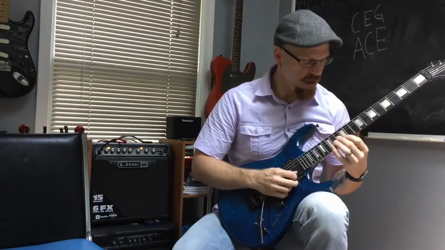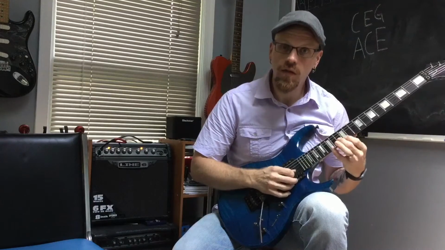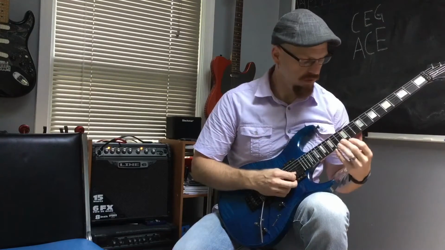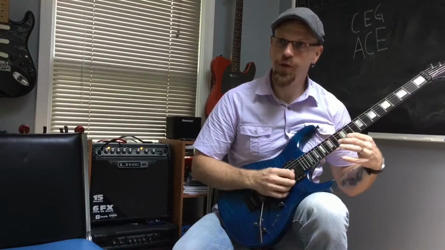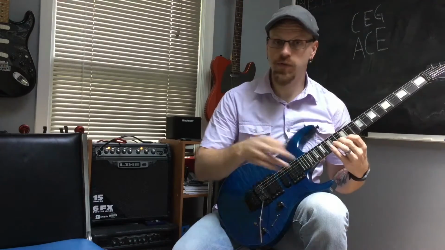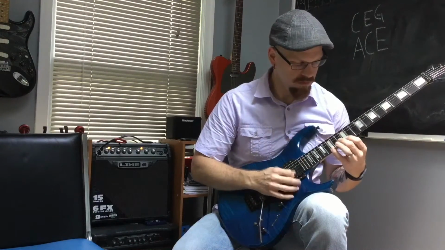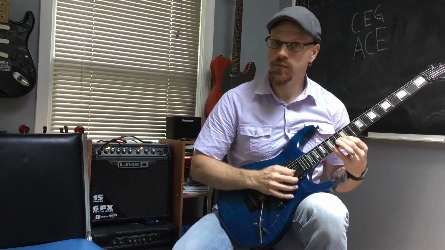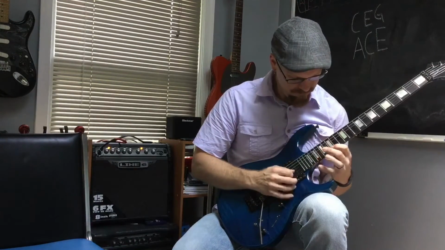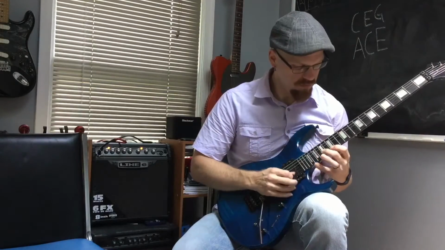That's just me taking a very simple idea. That's all I did. Highest note, middle note, lowest note, and just kind of come up with a simple pattern there. And then moving it up. It's still a C chord.